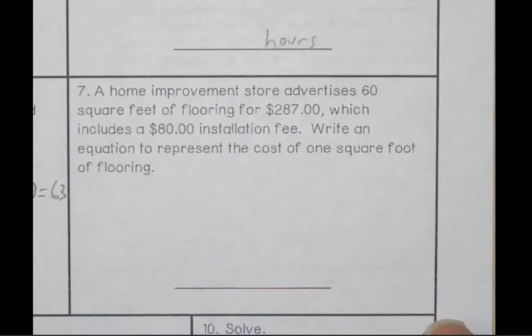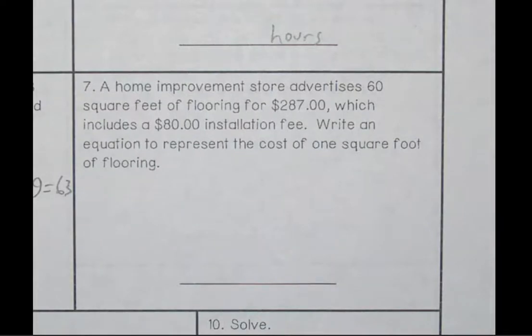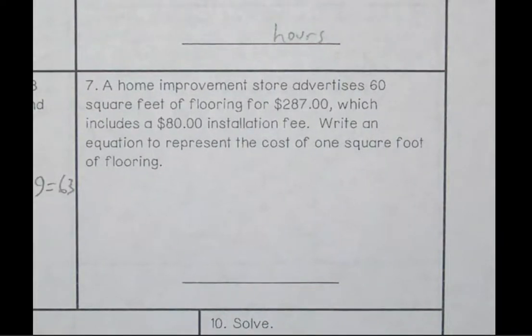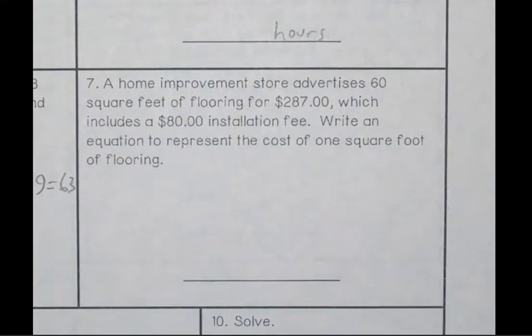Question 7, I really dislike this question. I know I worked it out in first period and expressed how much I disliked it, and I didn't work it out in the other class periods and just said we're throwing it out. But if you're really interested in it, here's how to do it.